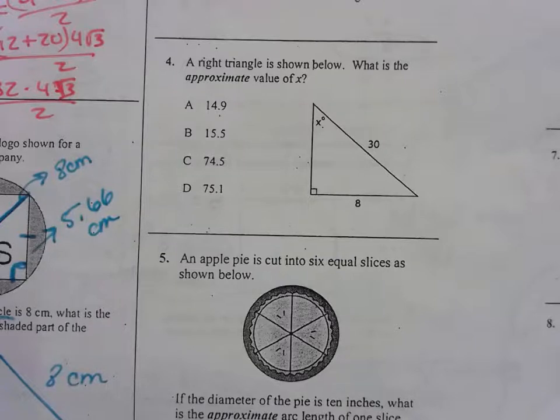Right triangle. Guys, there are way too many side conversations going on. If you don't want to pay attention and talk, then sit in the back, please. I don't know. I'll double look.